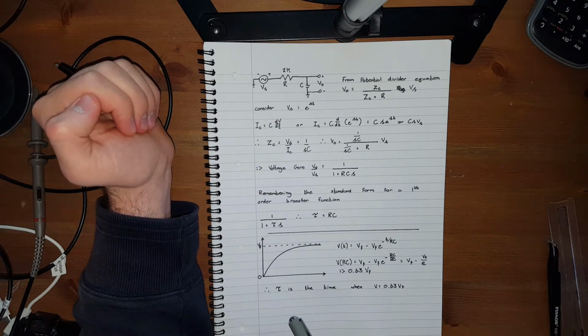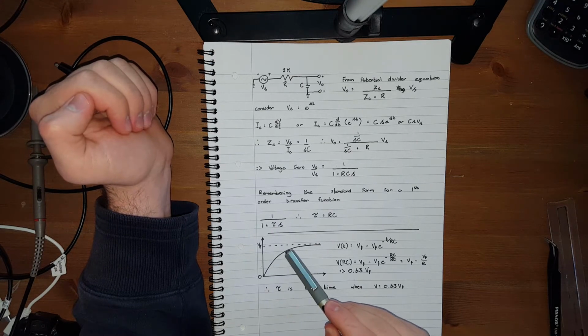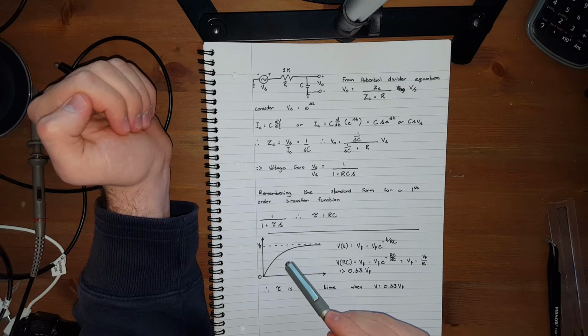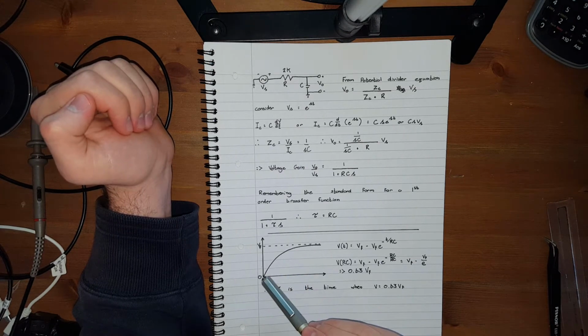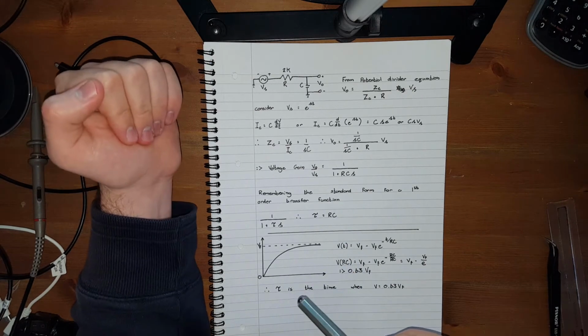So if we measure the point where V equals 63% of the final voltage, and then read the time that that occurs, that will be our time constant, and that will be equal to RC, so we find C from that.